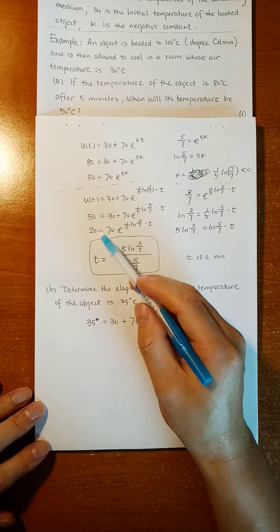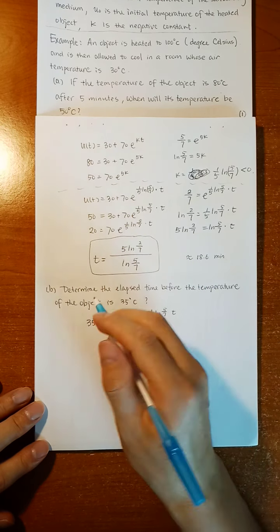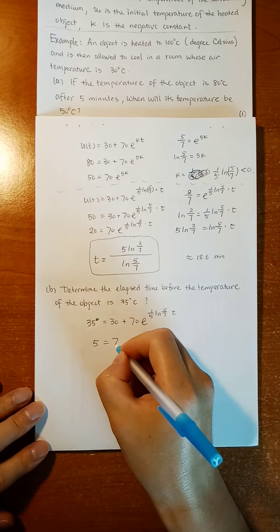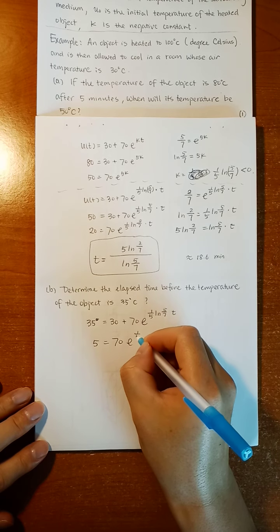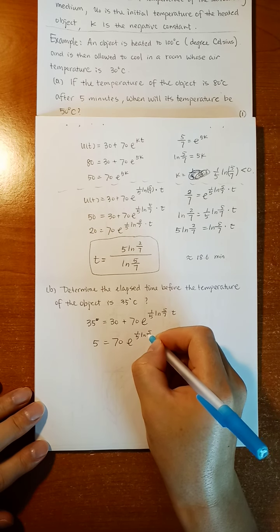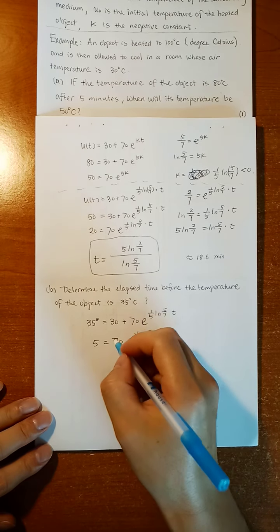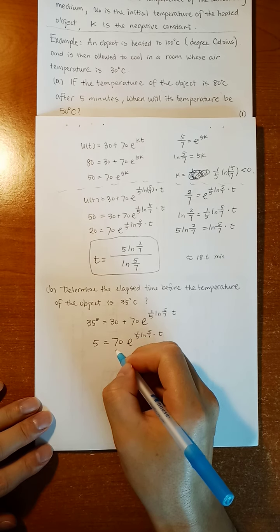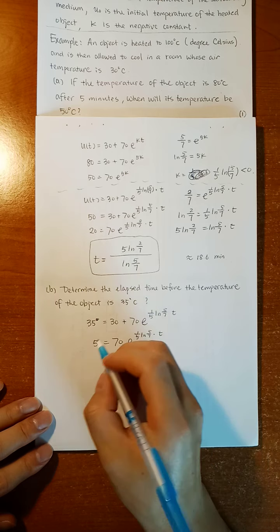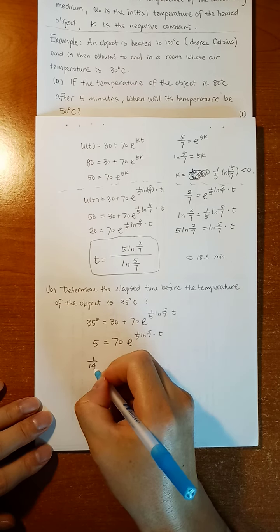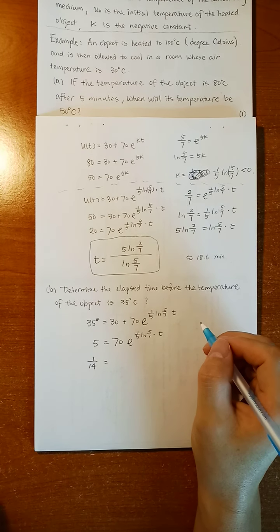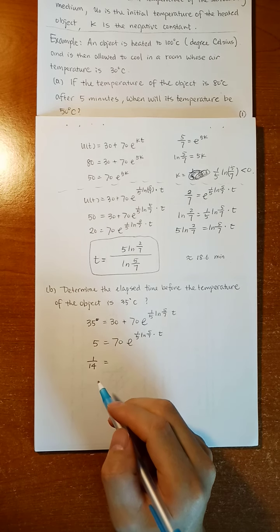So the difference is not 20, it's 5. And divide by 70. 5 over 70. What is 5 over 70? It's 1 over 14. Okay, 14 times 5 is 70.